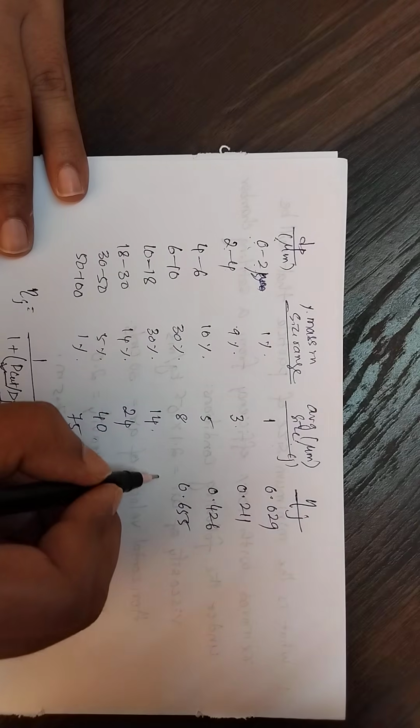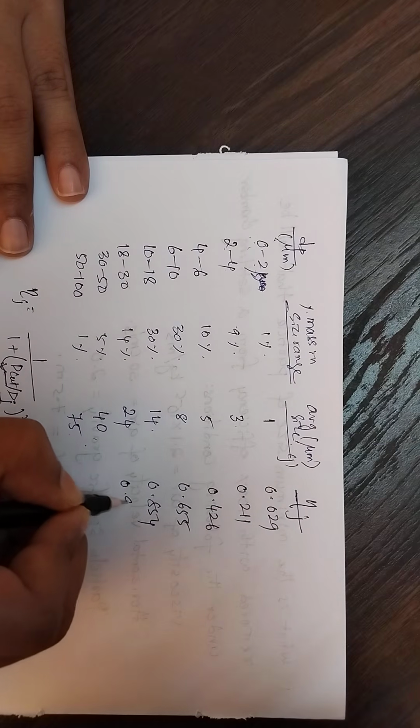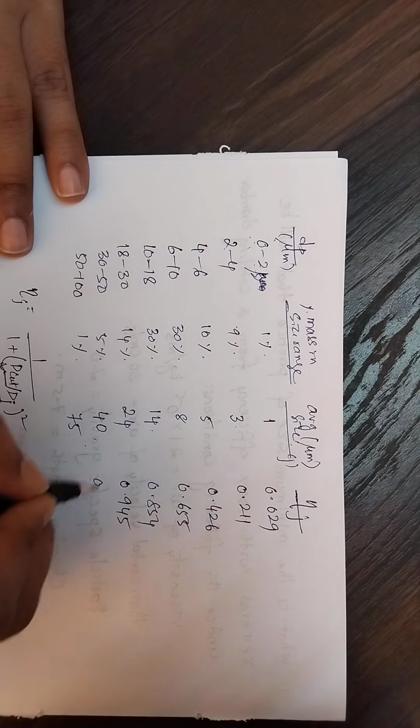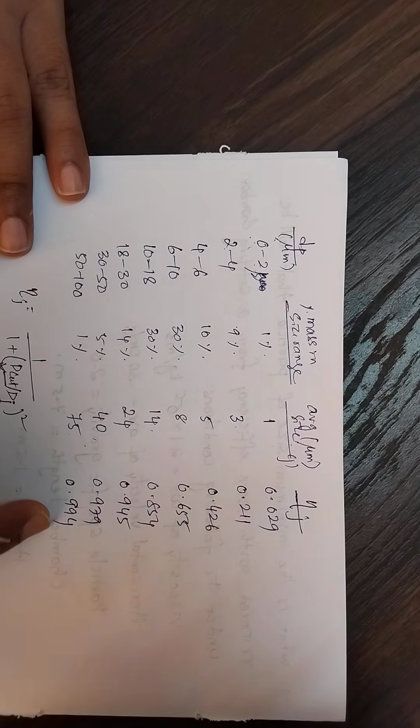0.655, 0.854, 0.945, 0.979 and 0.994. So now we have the eta_j values.